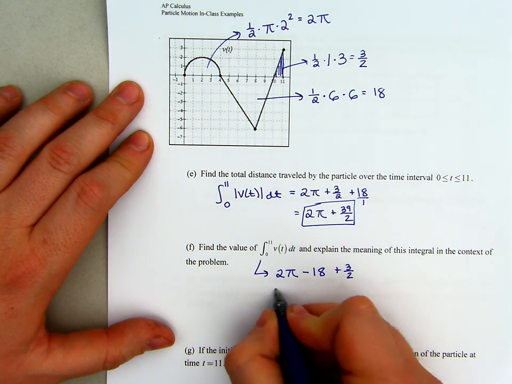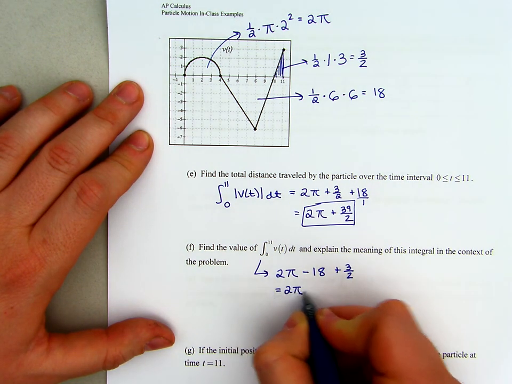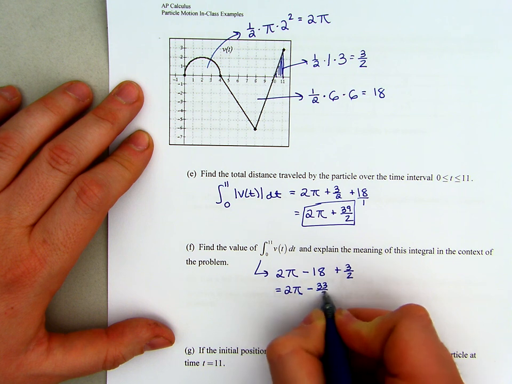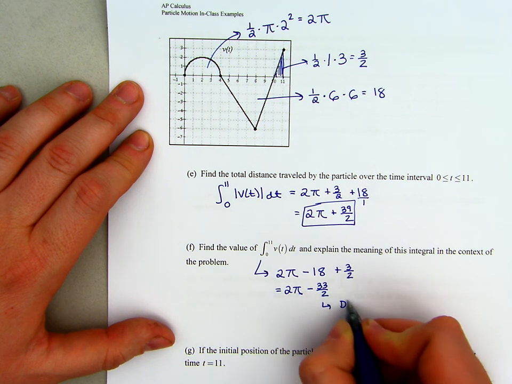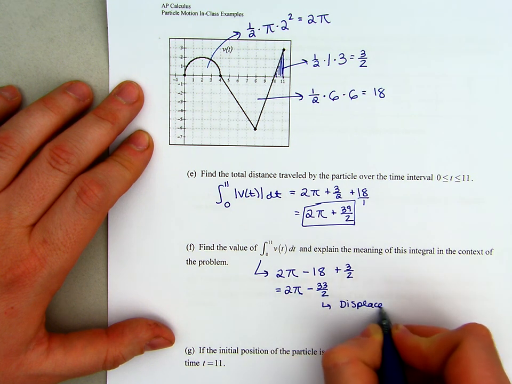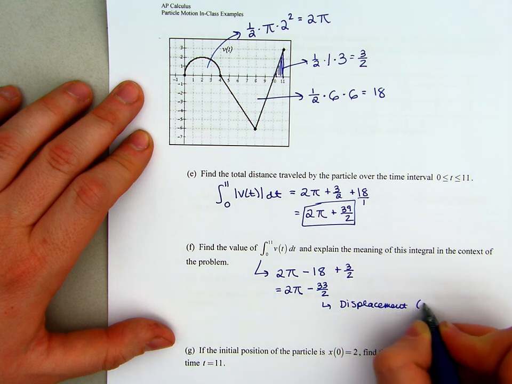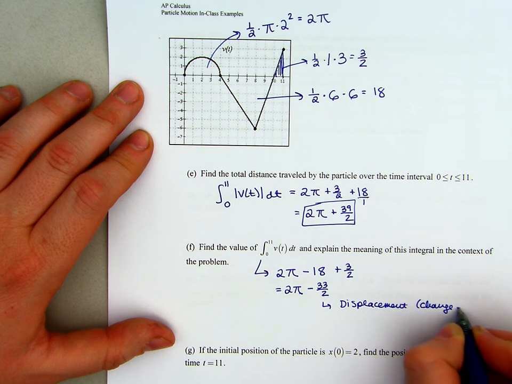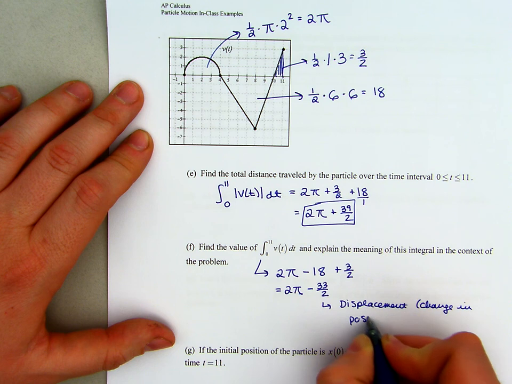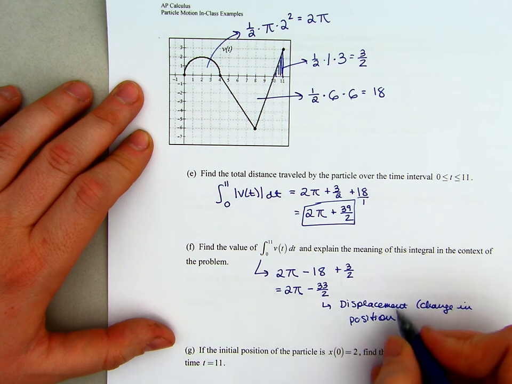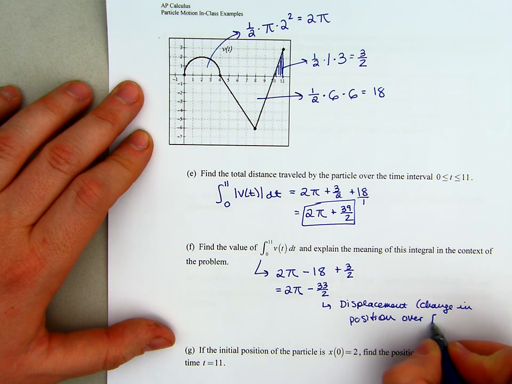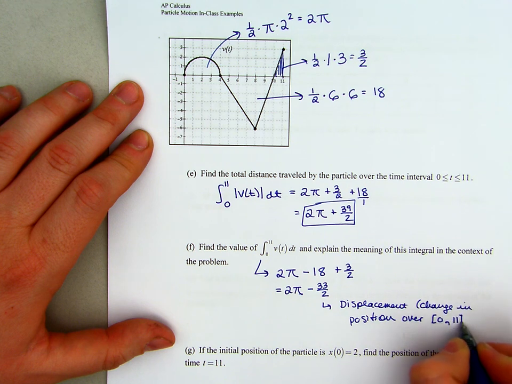I can get a common denominator and subtract those things. I'm going to say 2 pi minus 33 halves. And this gives me the displacement of the particle, or the change in position. And I should probably be a little more specific, over the time interval between 0 and 11.